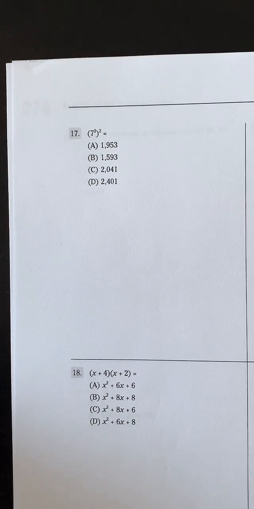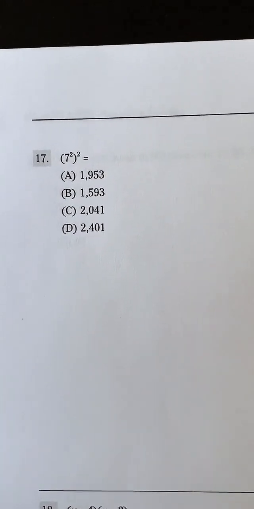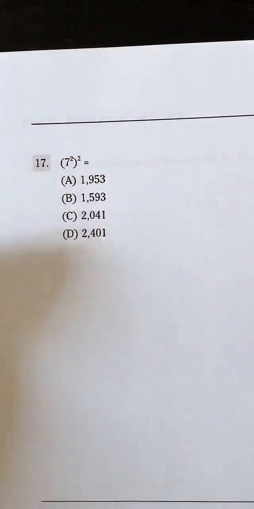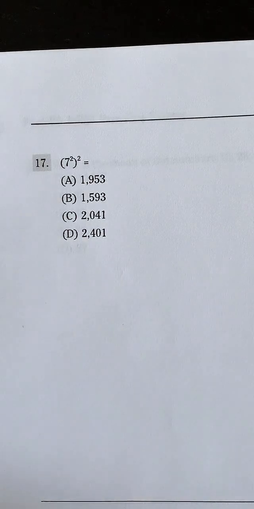So what we do is I basically give you one of our lovely problems, and I just want you to try to solve it as best as you can. So for this one, we have 7 raised to the second power, which is being raised to the second power. Is your answer A, 1,953, B, 1,593, C, 2,041, or D, 2,401? All you have to do is just put your answer into the chat.